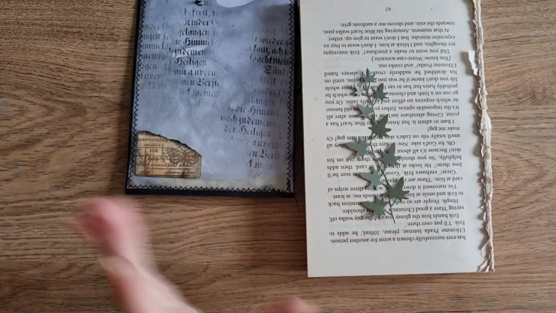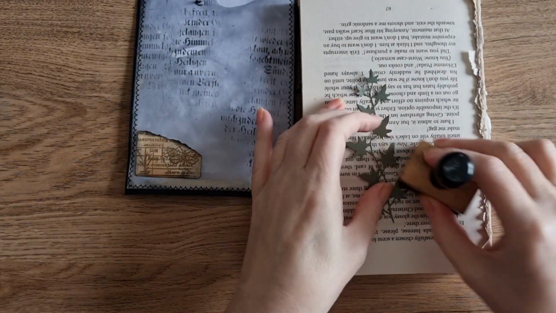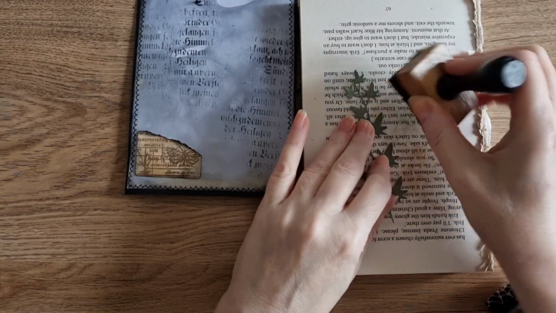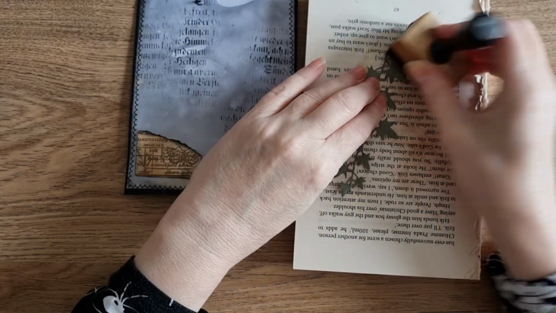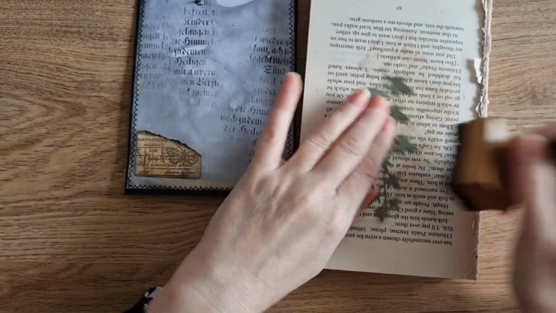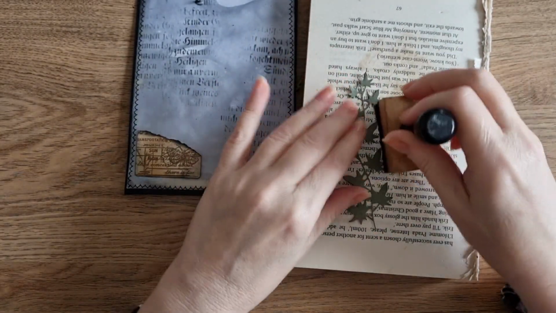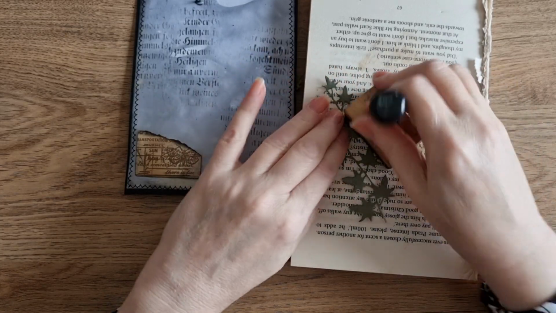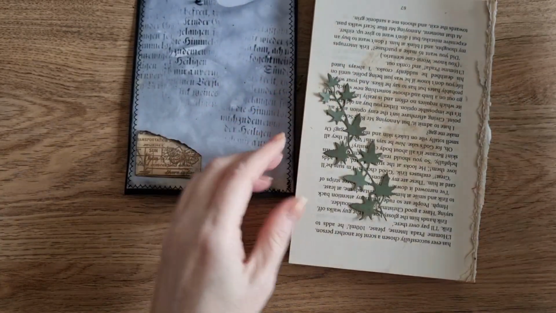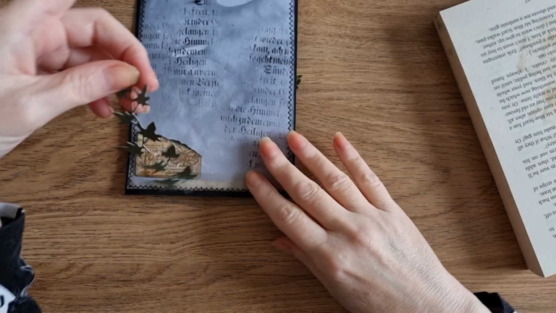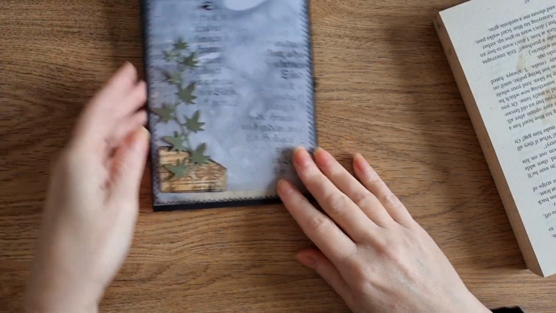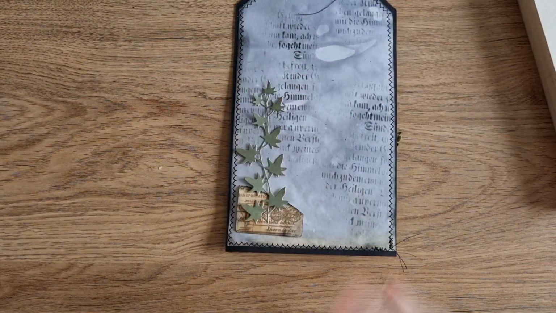I just love adding decoration. This is just a die cut and I'm going to use some of the walnut stain. I just love adding decoration to the back of tags. Again, to me, it just gives it a finished look. I don't do it to every single tag, but I'd say eight times out of ten, I add decoration to the back of a tag because I just think it finishes it. It's almost like it's completed.